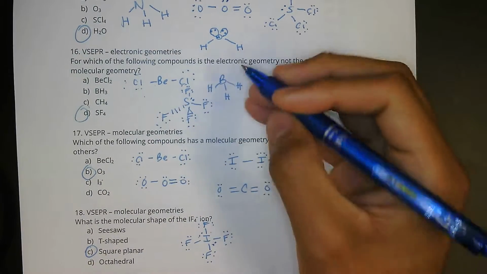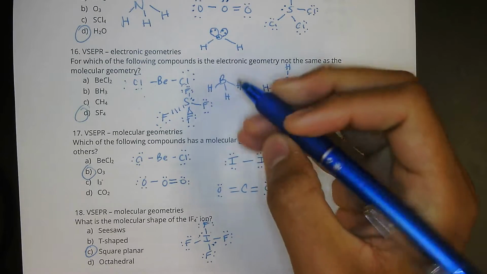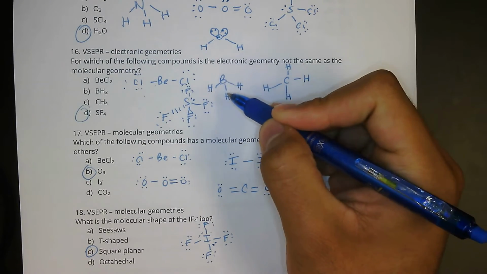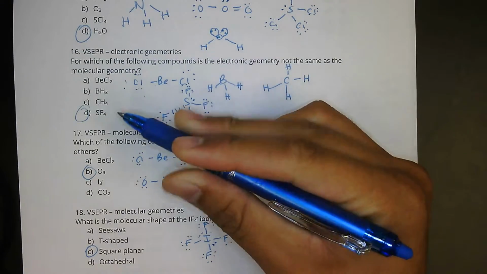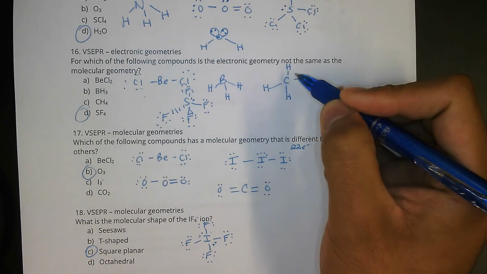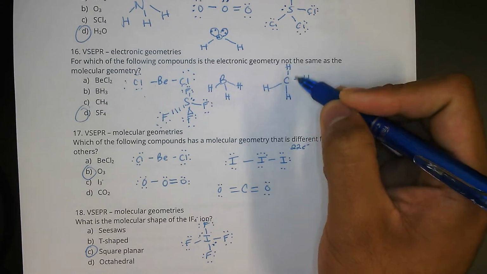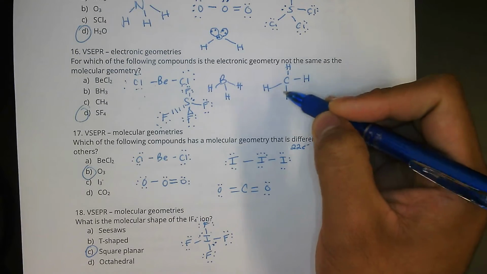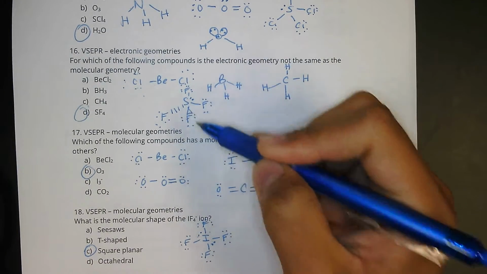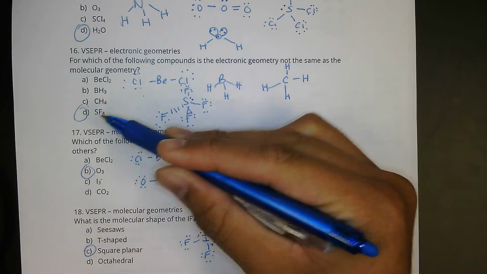If we look at BH3, again, you don't have any lone pairs, so the number of electron regions are the same as the regions where you have atoms bonded, so electronic geometry would be the same as the molecular geometry. You have CH4, again, no lone pairs, so the number of electron regions is the same as the number of bonding regions, and so electronic geometry is the same as the molecular geometry. This one's a little hard to look at, but you have sulfur in the center and 4 fluorines.